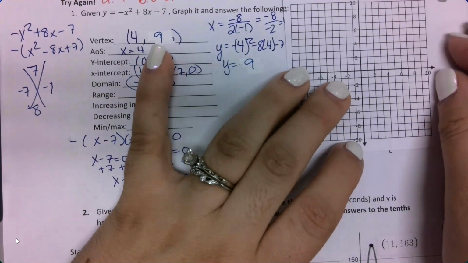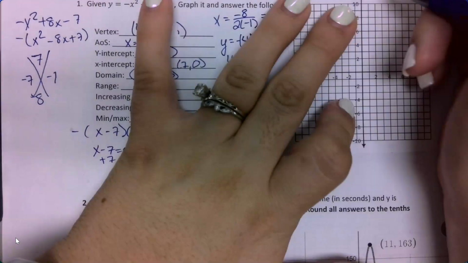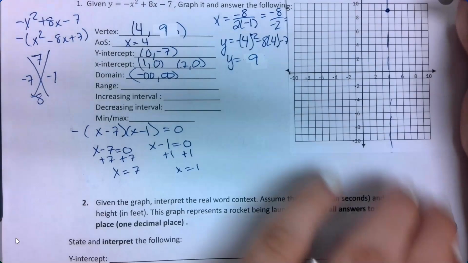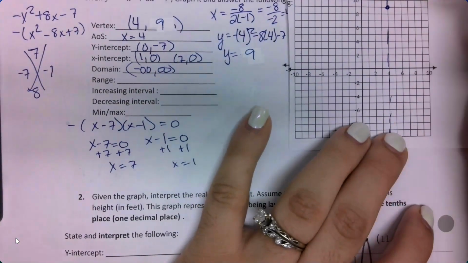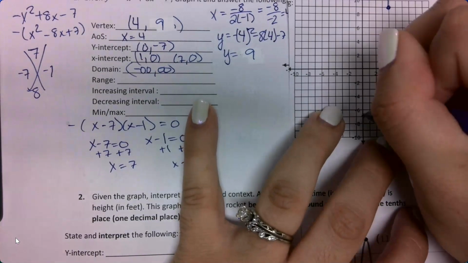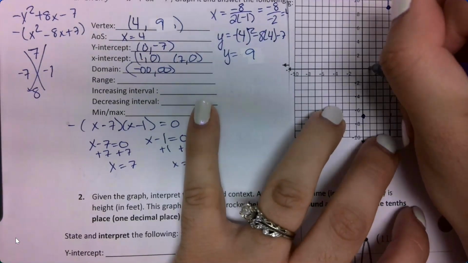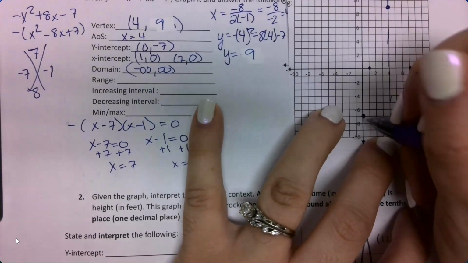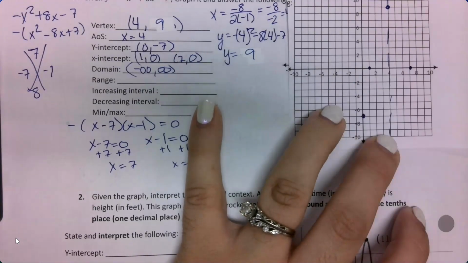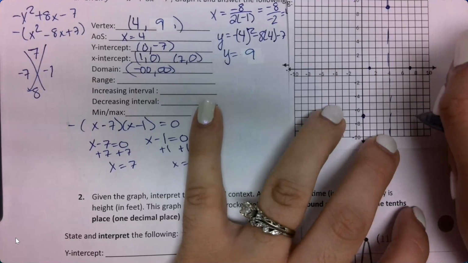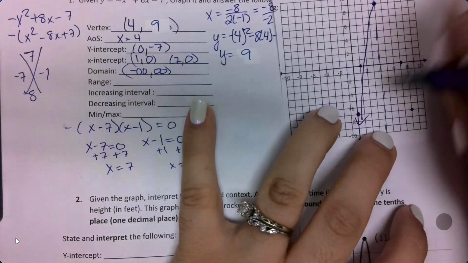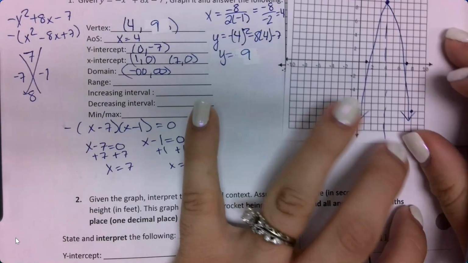What I want to do instead is, I still have my axis of symmetry at 4. This point is at 9. My y-intercept was at negative 7. And my x-intercepts were at 1 and 7. So I can reflect my y-intercept over. That was 4 away. So 4 away right here. Then I connect this like this.